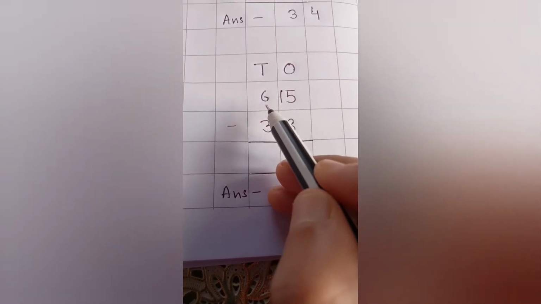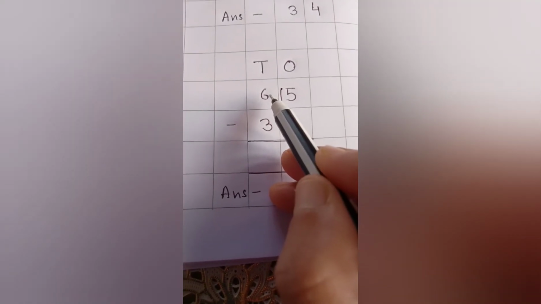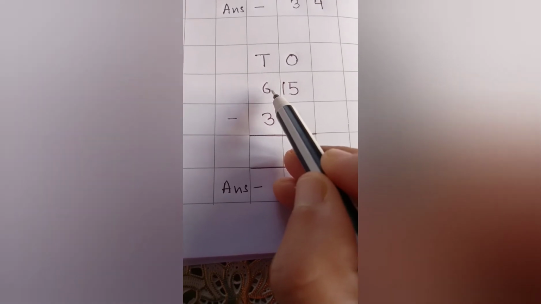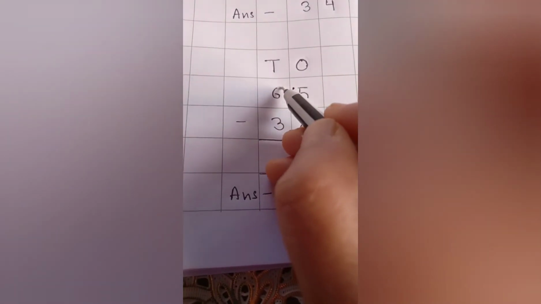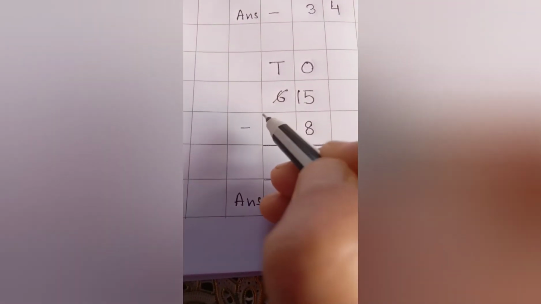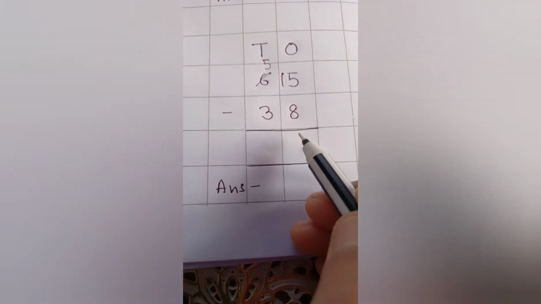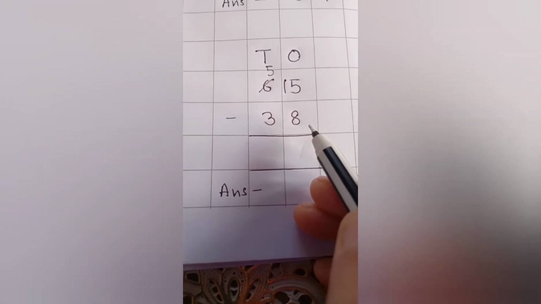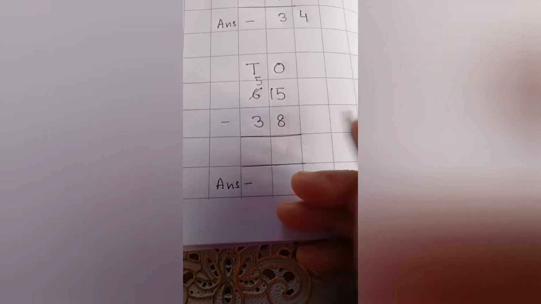But then our step is not complete. The next step, please don't forget, this is the most important step. You have borrowed 1 from number 6. So you have to make this number less by 1. 6 minus 1 is 5. So you write the before number of 6, that is 5. Now these 2 steps are complete. Now we can do our subtraction very easily.